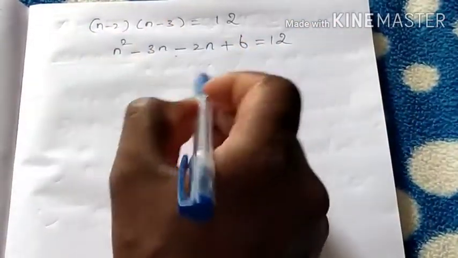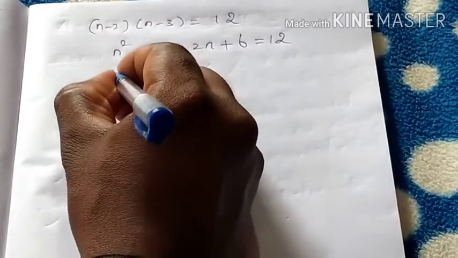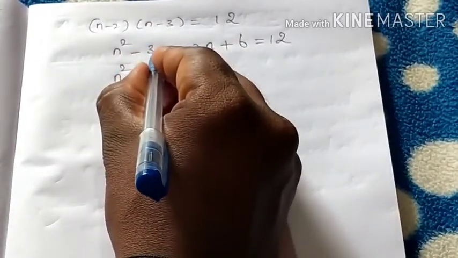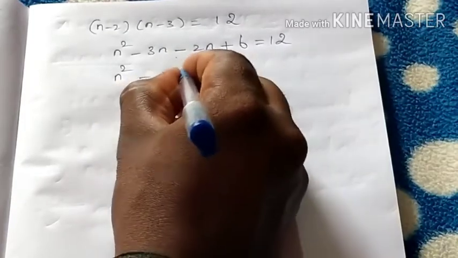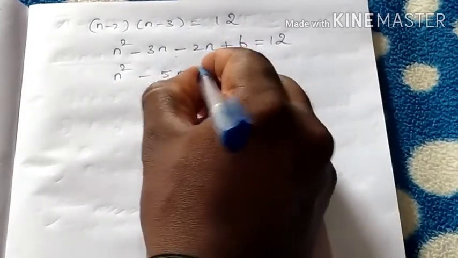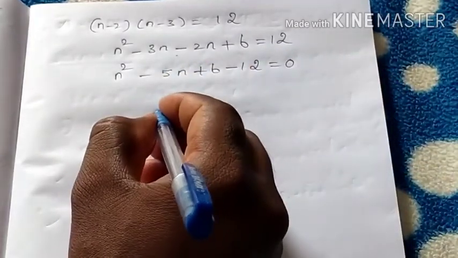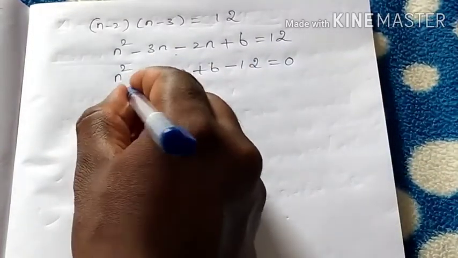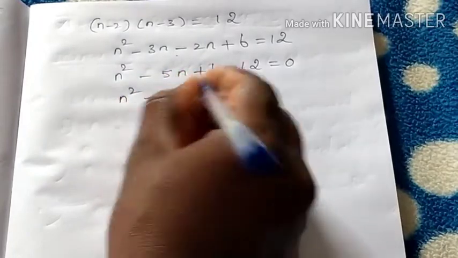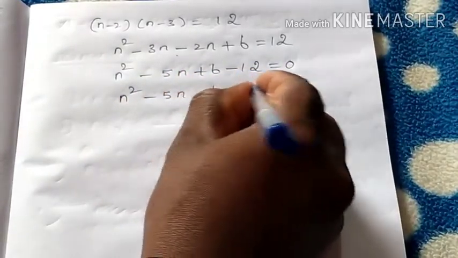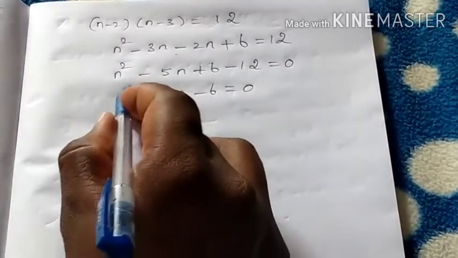Here we apply the distributive property. So n square minus 3n minus 2n, totally minus 5n, plus 6. Making the transposition, we get minus 12 equal to 0. Then n square minus 5n, 6 minus 12 is minus 6, equal to 0. Now we get the quadratic equation.